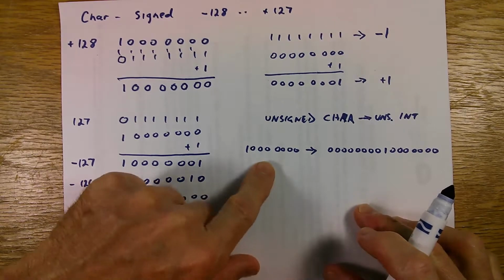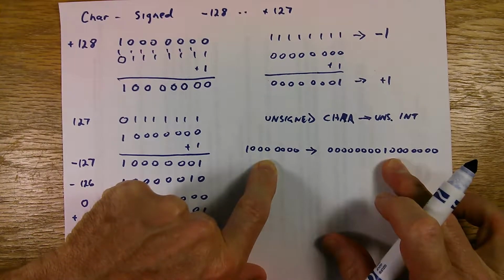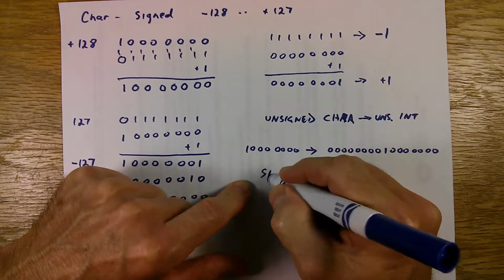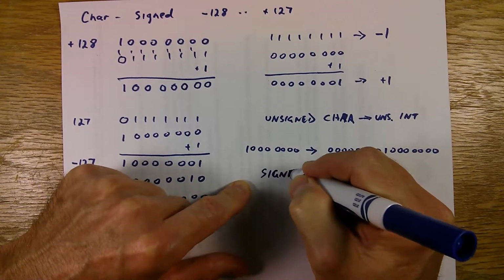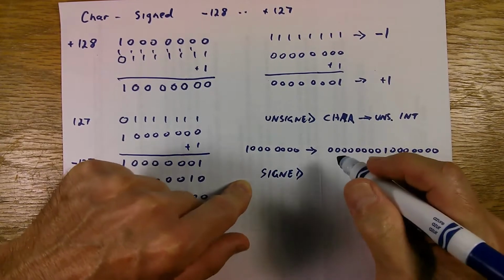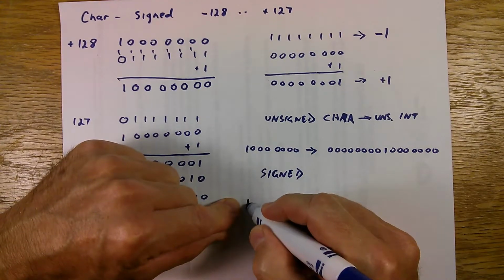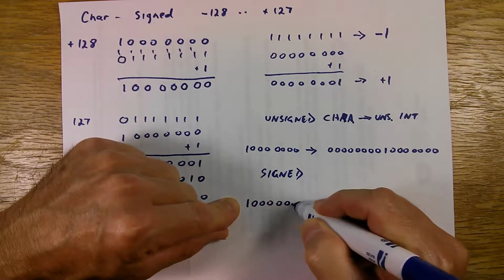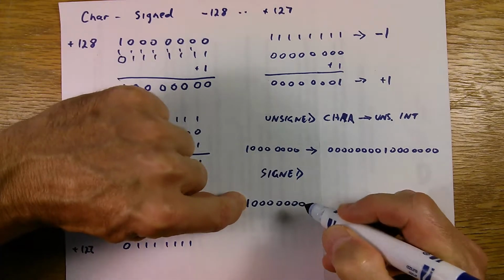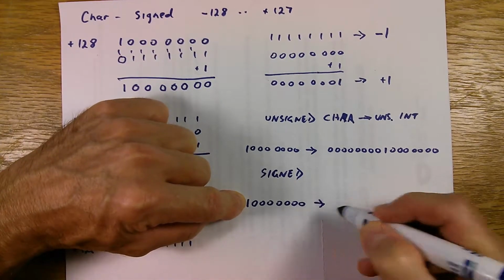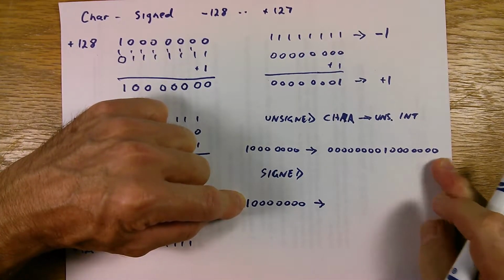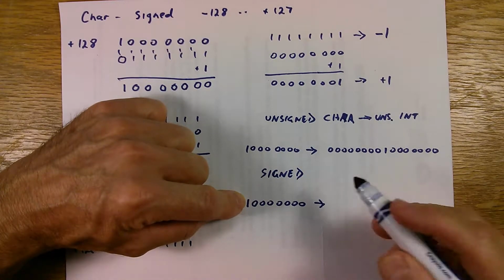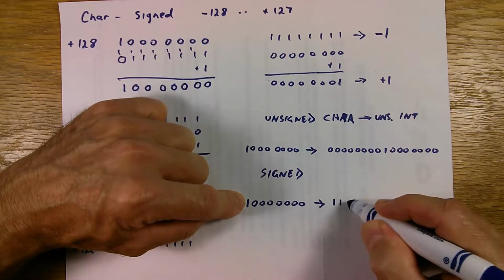But if this was a signed char and this was a signed int, you have to watch out what's going to happen. So if we have under the signed, or just basic char and basic int, so you're taking this number here, it's a signed number now, so this bit here has a special meaning. When it gets cast to an int of 16 bits, it's going to project that 1 all the way through there in order to get it to there. So it's going to look like this.